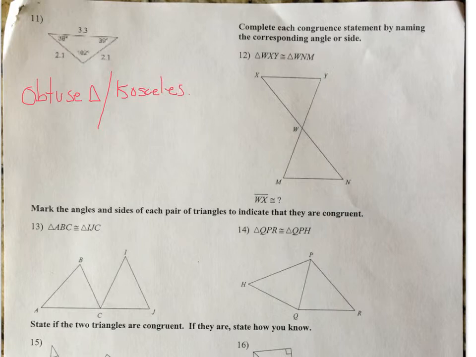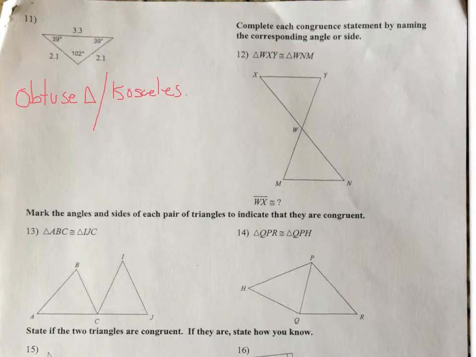Okay. Number 12. Complete each congruence statement by naming the corresponding angles and sides. So they're asking me, what is the corresponding part that goes with WX? Well, WX, if I look at the statement, let me just make this bigger so we can see it better.